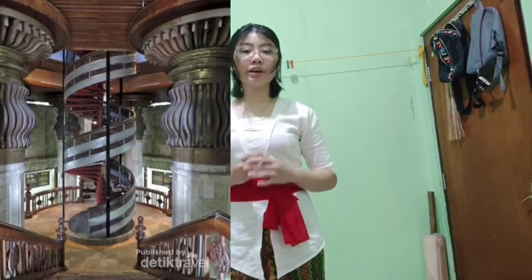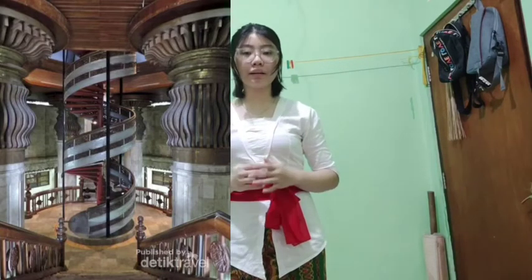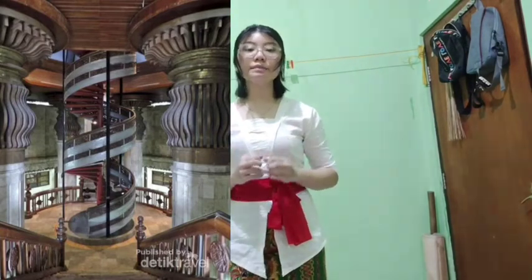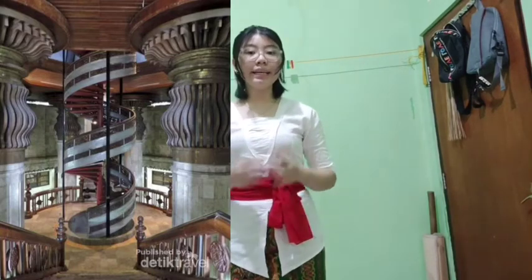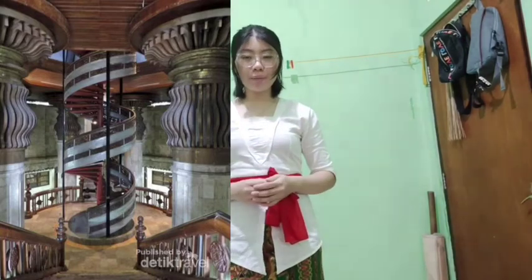So, ladies and gentlemen, you will see a spiral staircase in the middle of the pool. This staircase is called Tapak Dara. This spiral staircase leads you to the Utamaning Utama Mandala. Next, the last is Utamaning Utama Mandala.